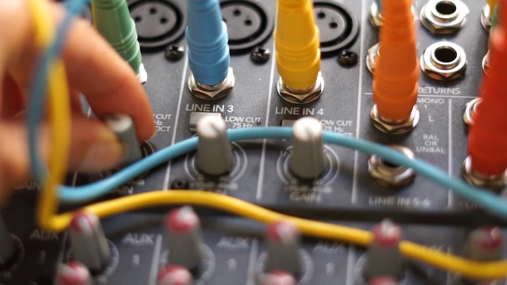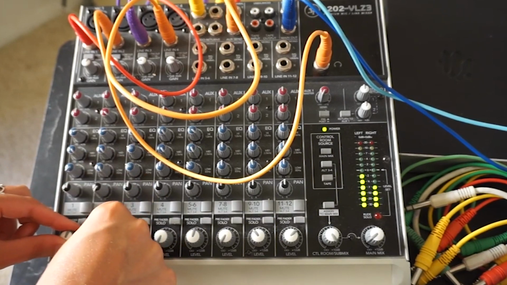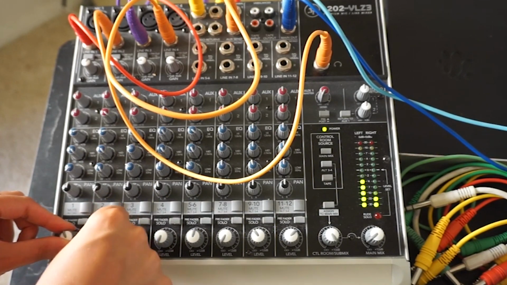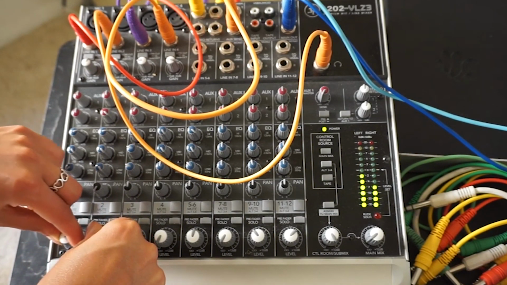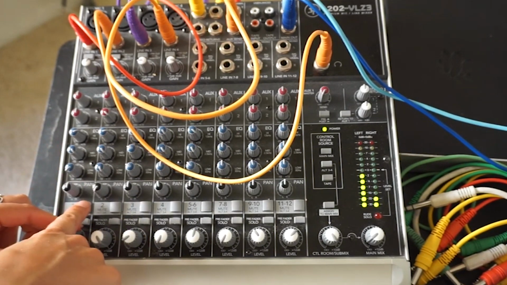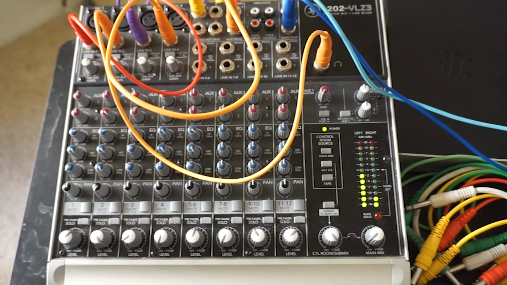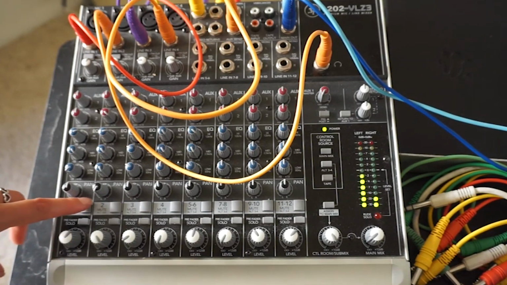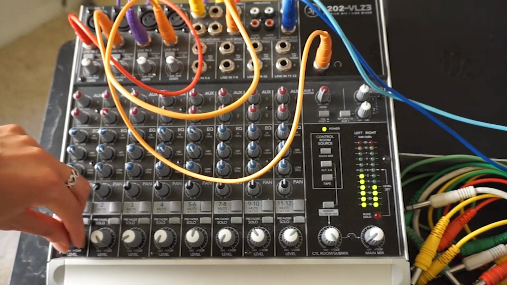Something that's really interesting about working with feedback patches like this is that the controls that you manipulate manually can have a really wide range of unexpected results. For example, you can cut the high frequencies in a sound using an EQ. And instead of the result being a reduction of high frequencies, which is what you would expect, it could instead send your patch into strange new sputtery patterns, or it could cause an entirely new sound to emerge.